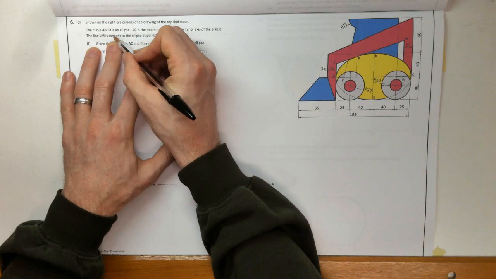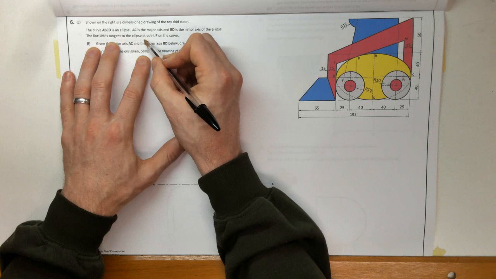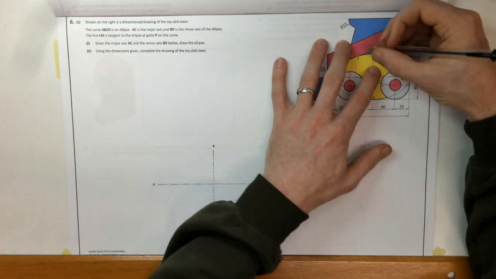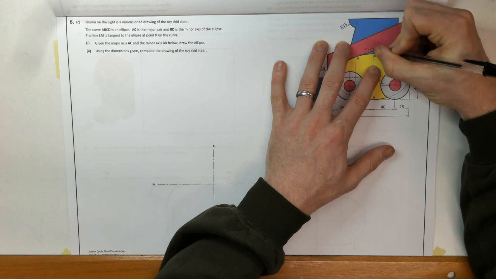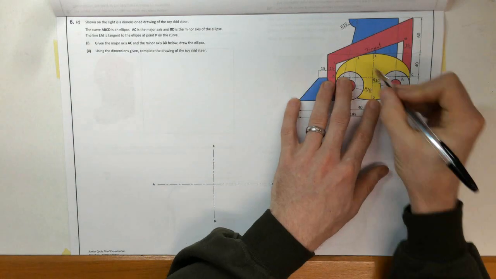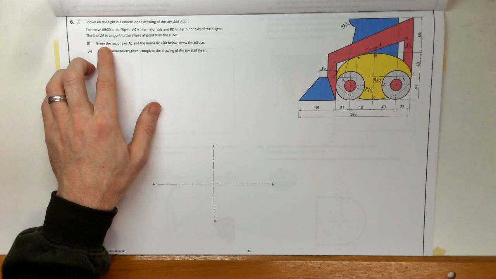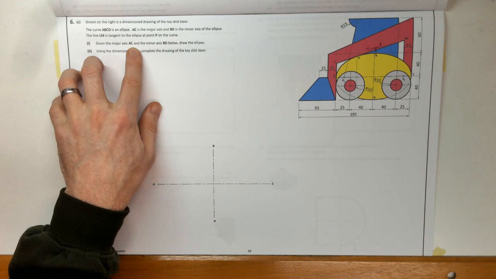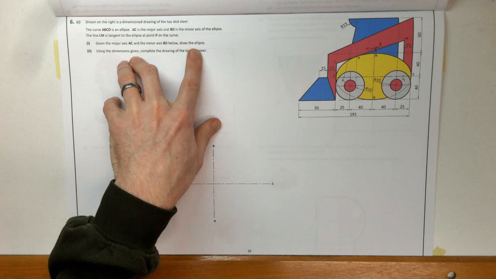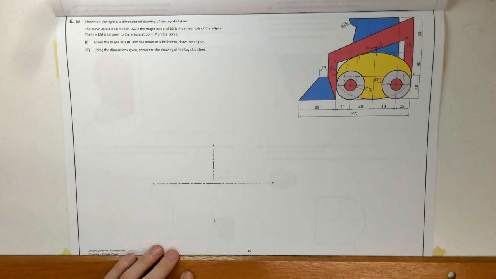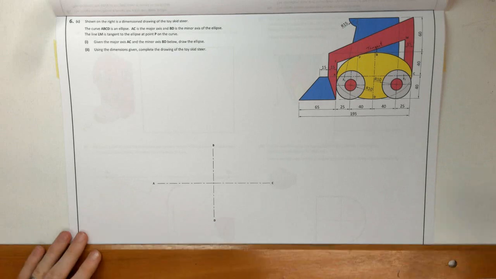The line LM is tangent to the ellipse at point P. LM, so here's our tangent, at point P. Given the major axis AC and the minor axis BD, draw the ellipse. So that is our first thing. They've given us our axis to begin with. We'll just double check that they've given us the correct measurements for it.